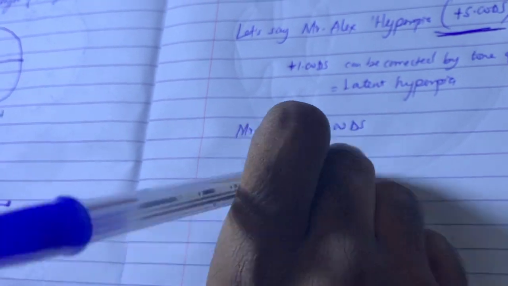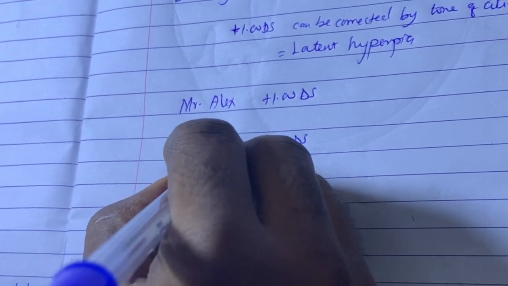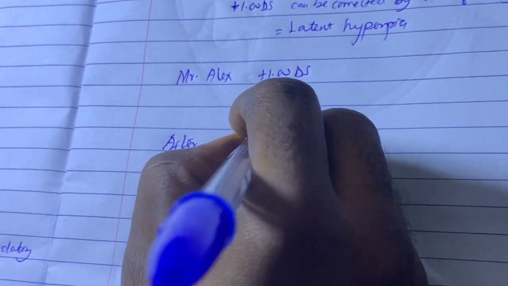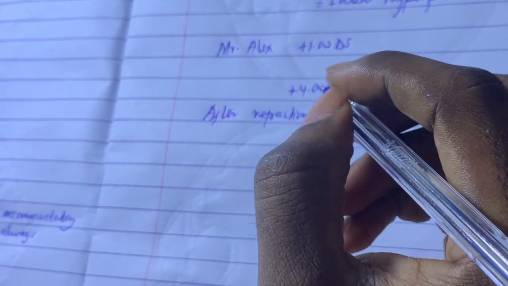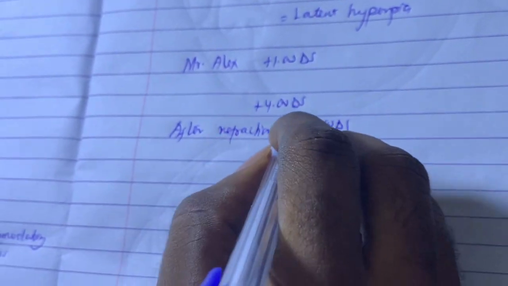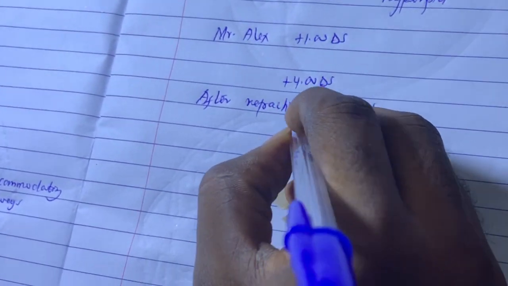We know this is revealed after refraction, after cycloplegic refraction: +4 DS. That is the hyperopia we see.